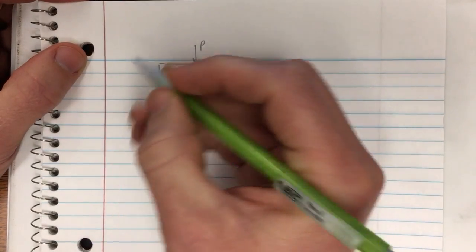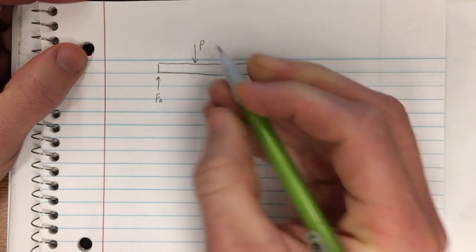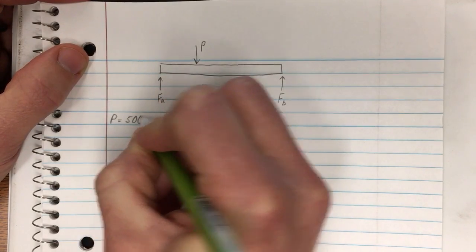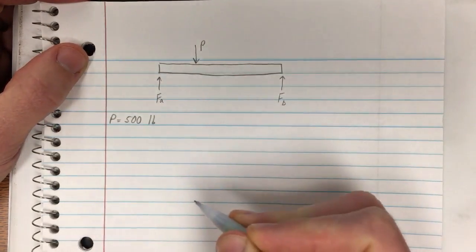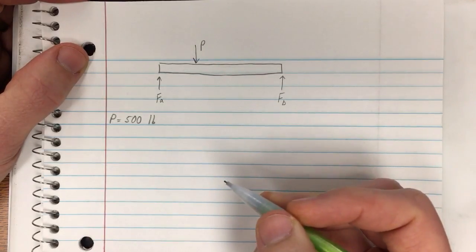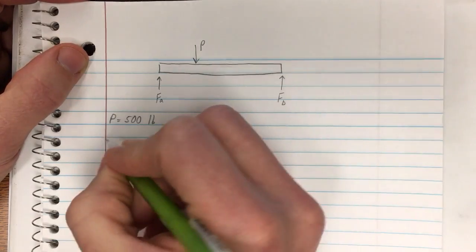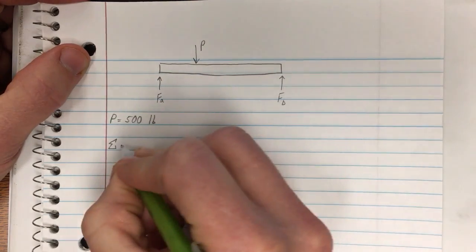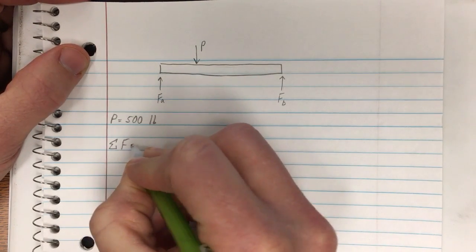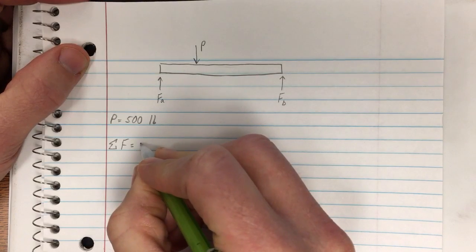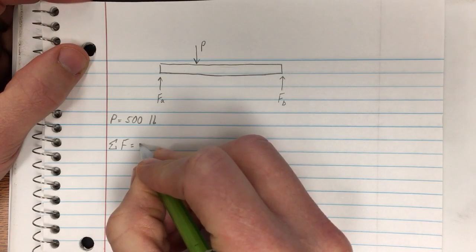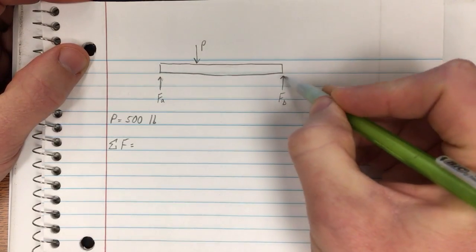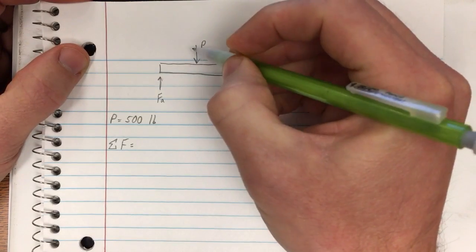And from the instructions above, now that we've drawn our picture, it said that P equals 500 pounds. So we can write that down also. The first thing we need to do is sum. This little sign there means sum. We need to sum our forces, and they are always going to equal 0. That means the forces going up have to equal the forces going down.